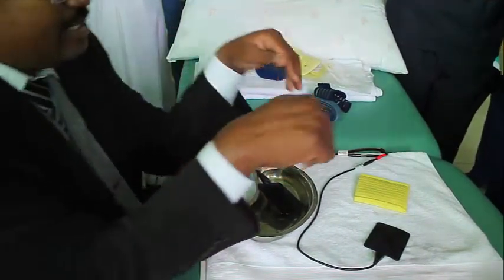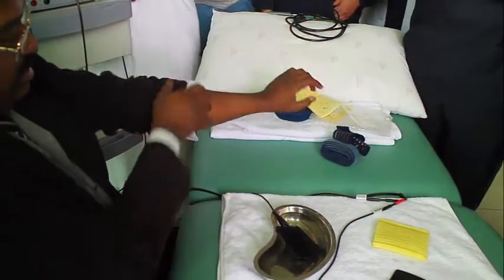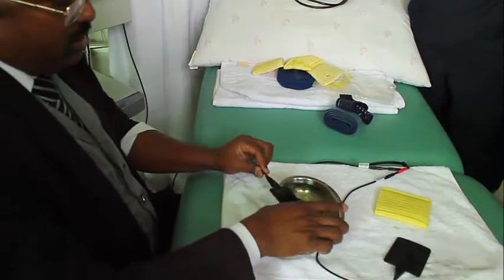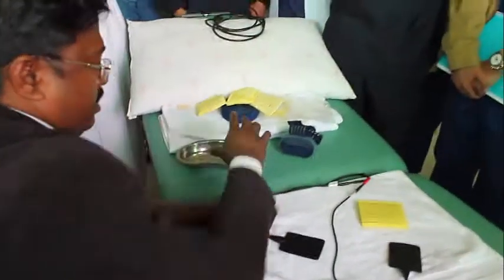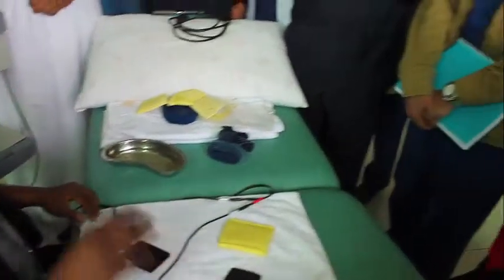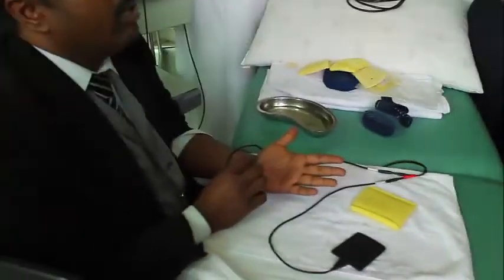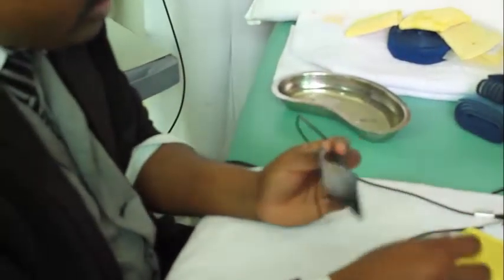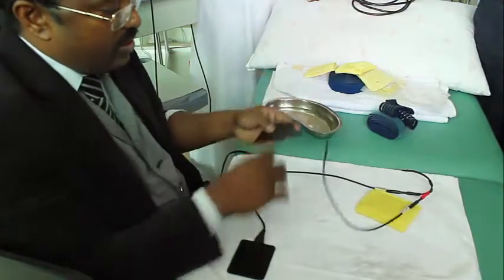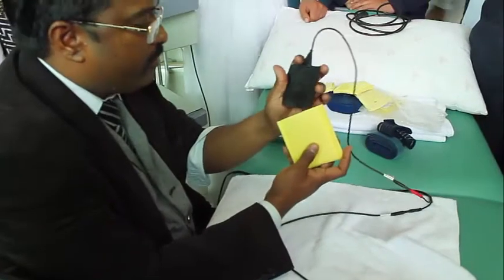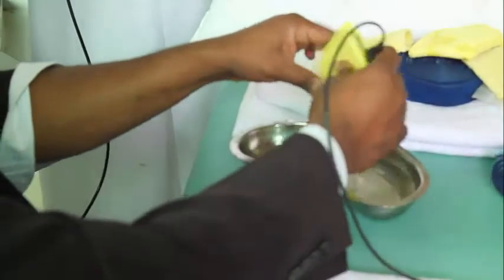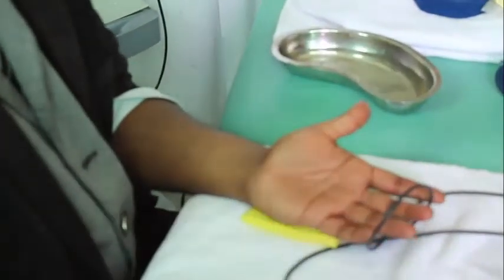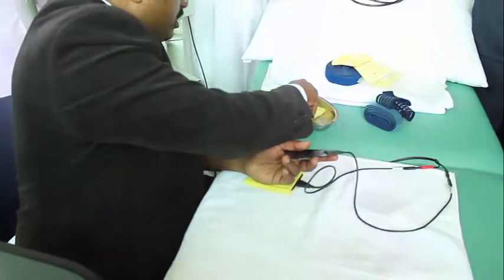So when you want to self-test, again, take a towel. Keep your hand onto the towel. You want to use cathode and anode, so 2 electrodes. This is cathode, this is anode. So I keep it inside, put a sufficient amount of water, then I keep my hand on that. The other one is, I take another electrode.